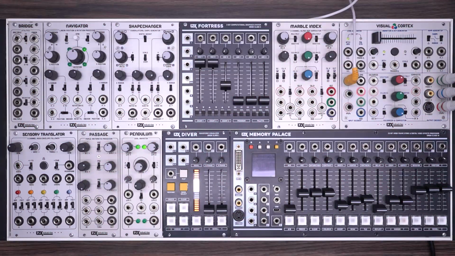In this last patch, we're going to look at an uncommon but specific use of Sensory Translator. One question that always comes up with new LZX modules is, can I run external video through it? The answer is almost always yes. Whether or not the results are desirable is up to you and your tastes. But it can be a very unique effect, especially if you're into glitchier aesthetics.